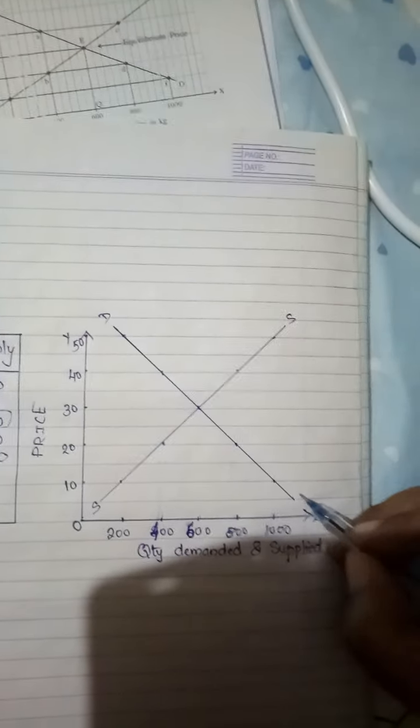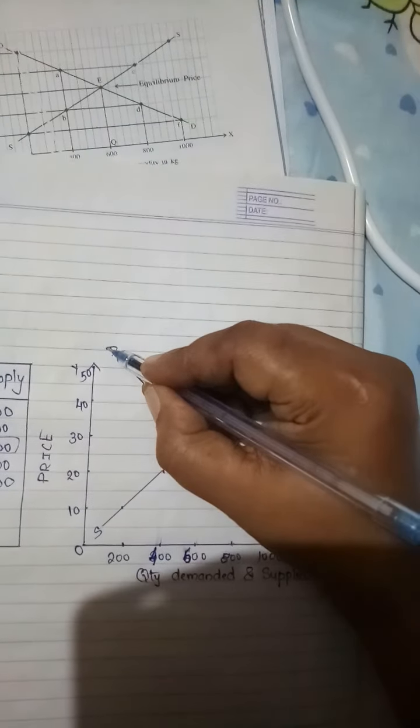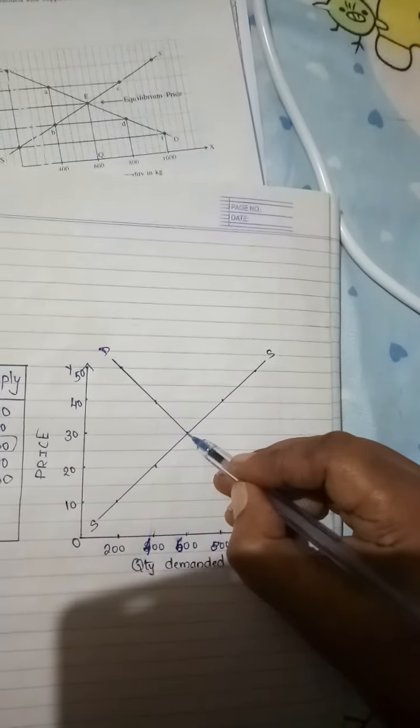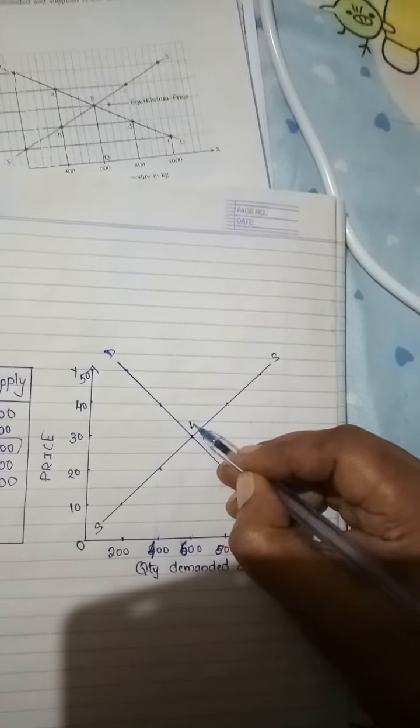We name this as DD, the demand curve. Okay, now this is our equilibrium position E.